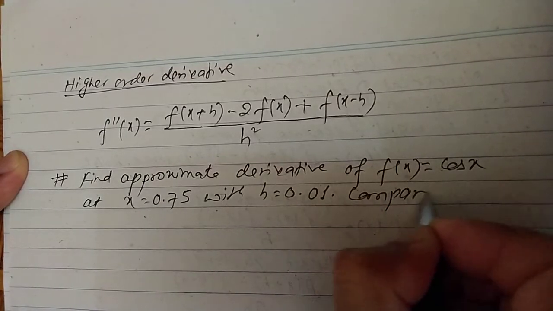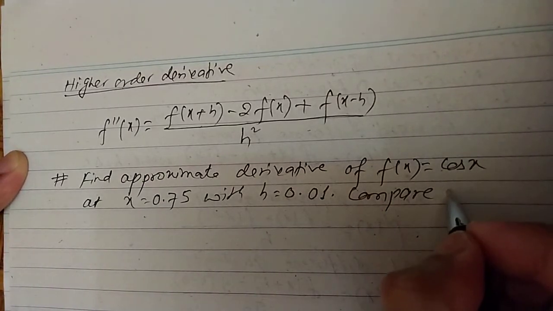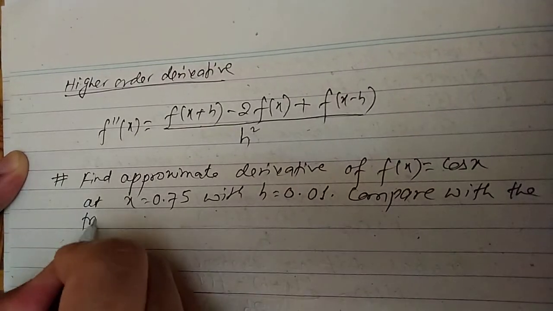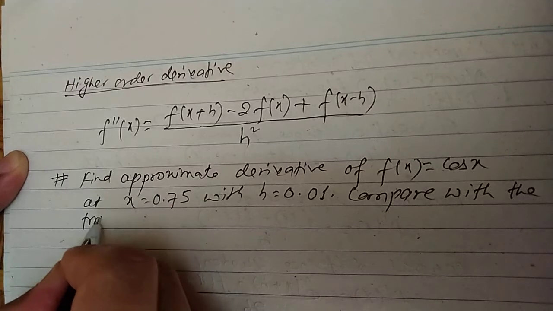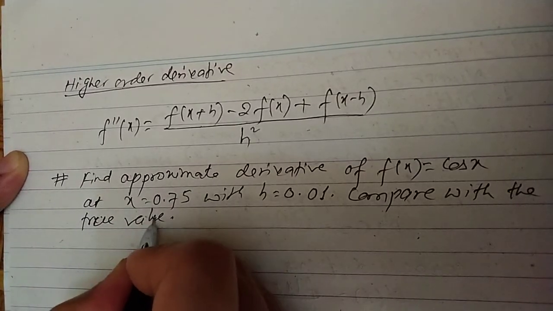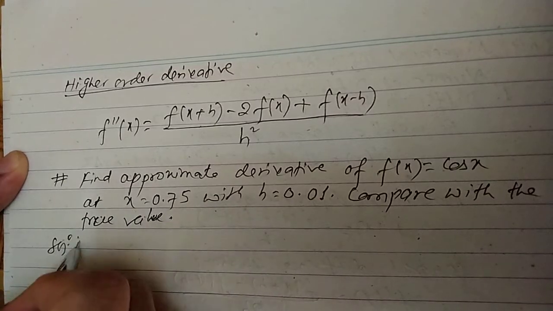Compare with the true value. So you need to compare with the true value as well. So let us do the solution.